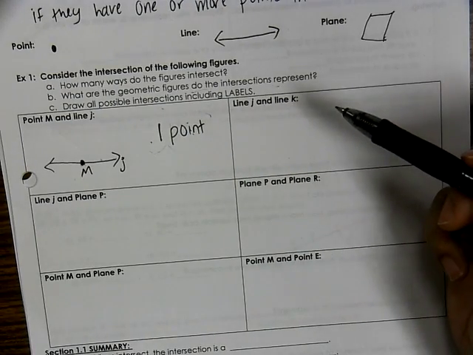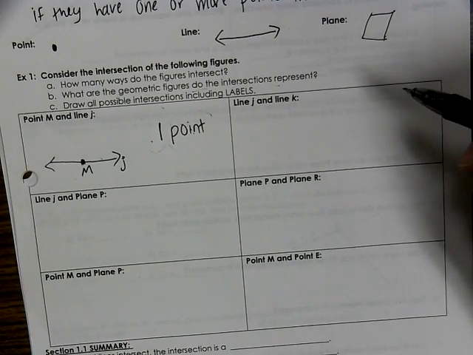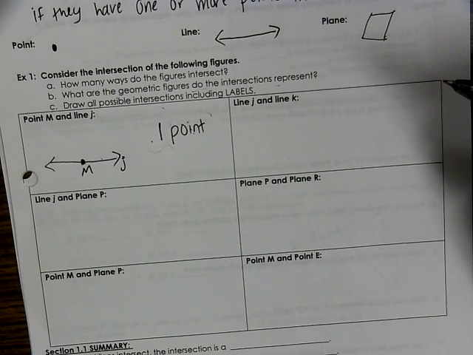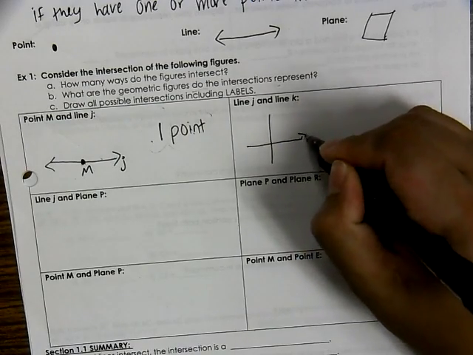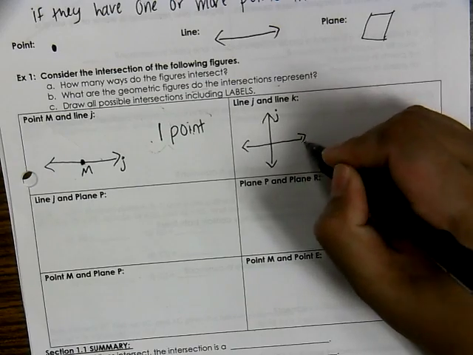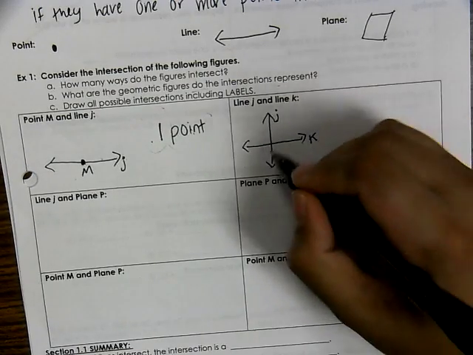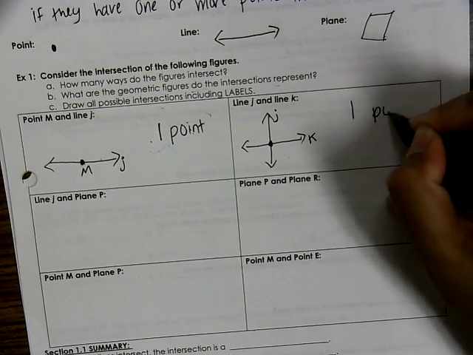All right, let's try another one, line J and line K. So two lines are intersecting. There's a lot of different ways we can imagine this. You could think about it back from Algebra 1, where you could possibly have no solution. You could have infinitely many solutions, but we're going to just do the one solution because that's the most common way of thinking about it. J and K are the two lines here, and so they'll meet at a point. So again, I'll write 1 point.